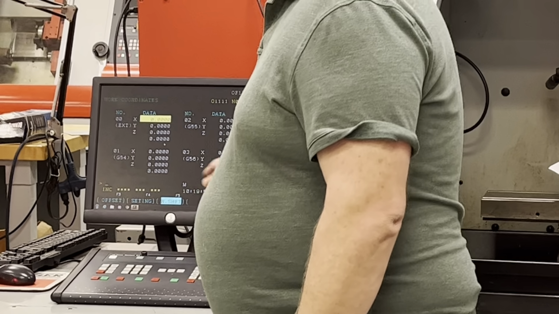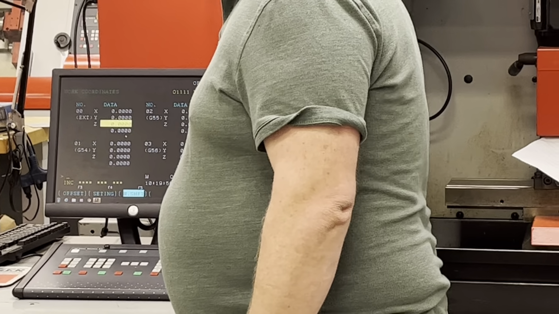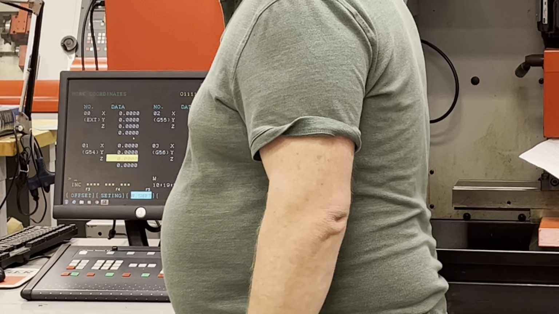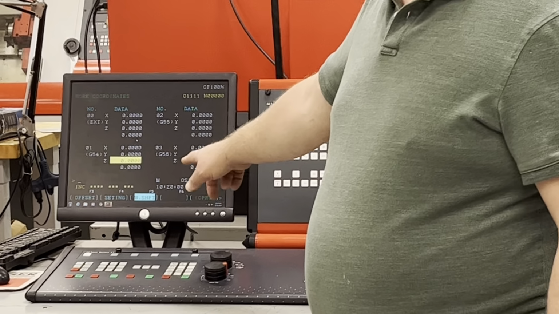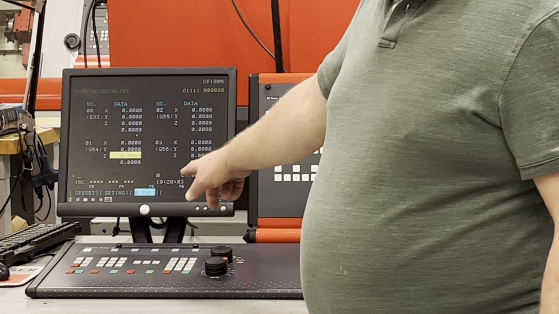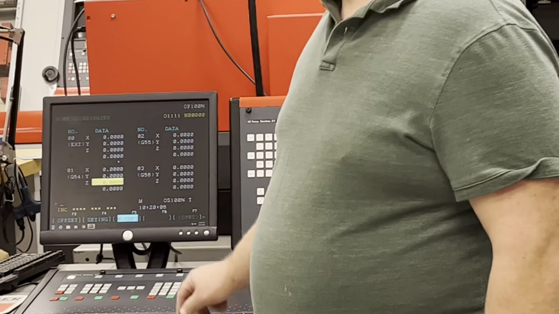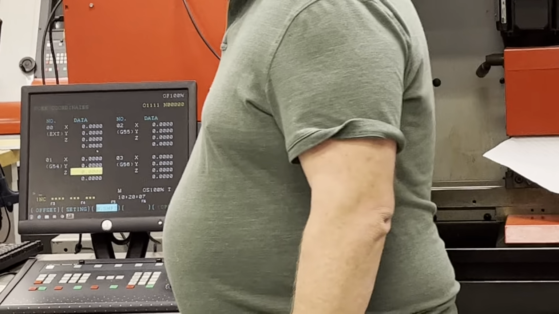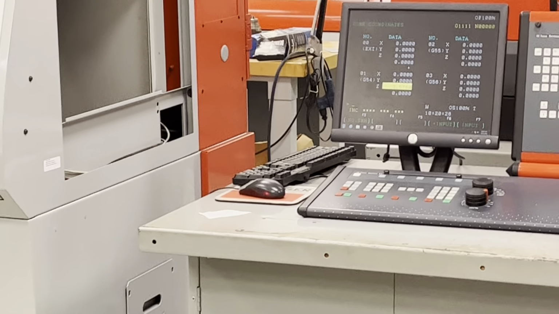So we're in work shift, so I will toggle down to this. You guys tell me what it was. 3.5760. Okay, so this is the number right here. Notice how I can see it. What key do I need to press to get that value into my machine? Input. As soon as I hit the input key, it puts it in there.